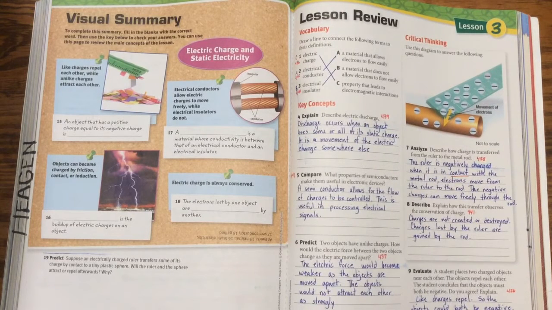Number 6, predict. Two objects have unlike charges. How would the electric force between the two objects change as they move apart? So, the electric force would become weaker as objects are moved apart. The objects would not attract each other as strongly.